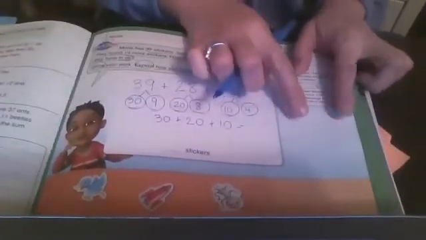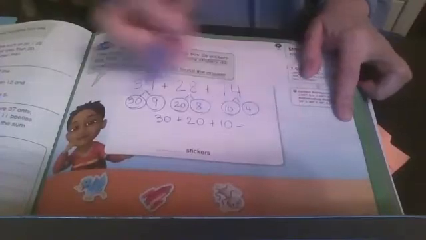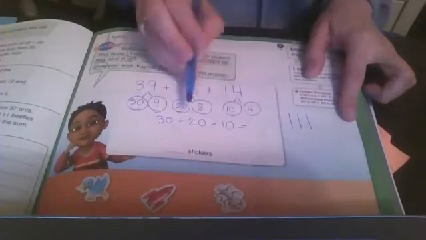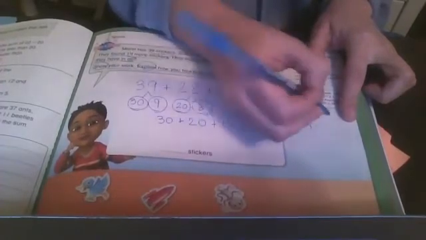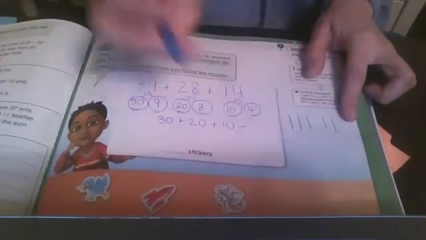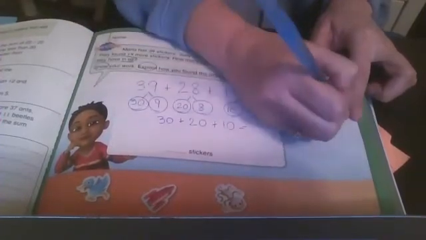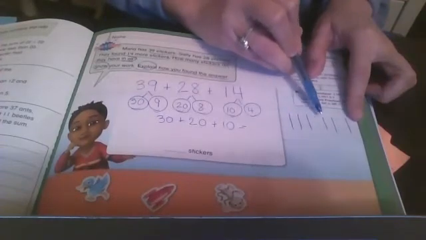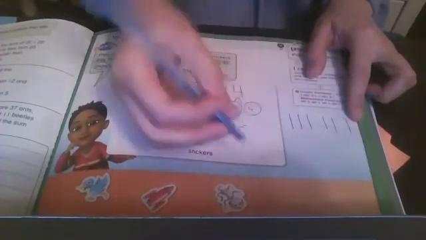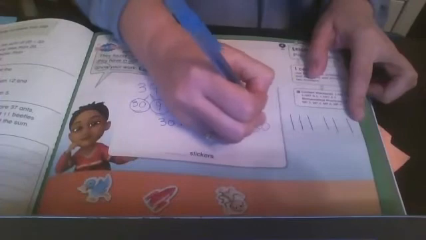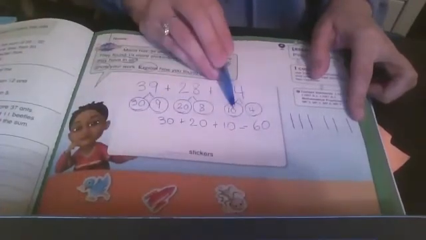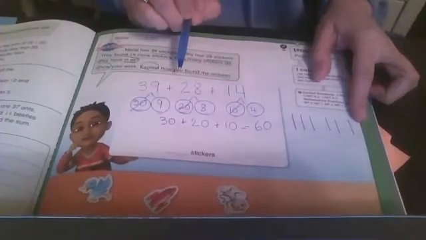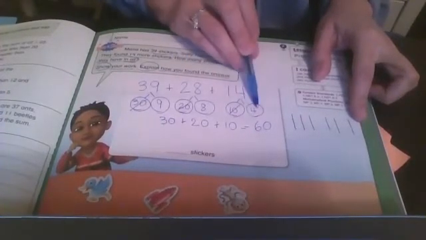And you can even draw the rods and cubes to go with that. So 30 would be 3 rods, right? 20 would be 2 rods, and 10 would be 1 rod. 10, 20, 30, 40, 50, 60. So I know I have 60, and my 10s are accounted for. So I'm going to go ahead and cross those out. I've taken care of my 10s, and I'm going to go back and look at my 1s.